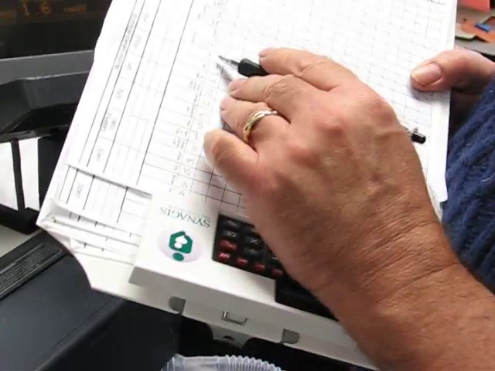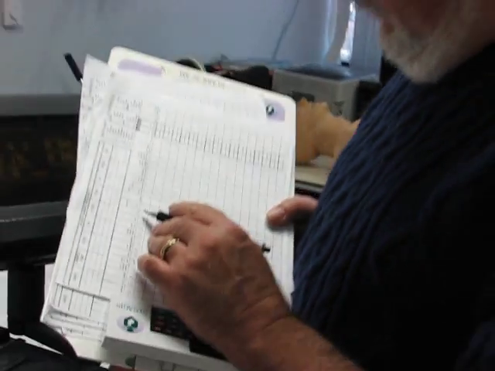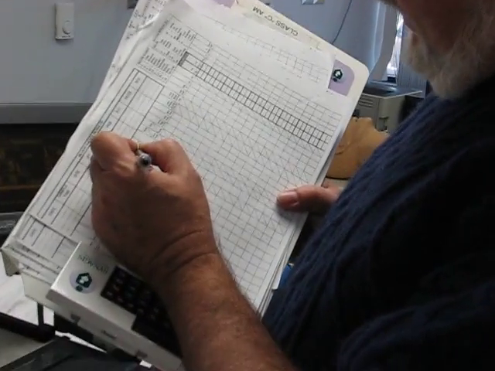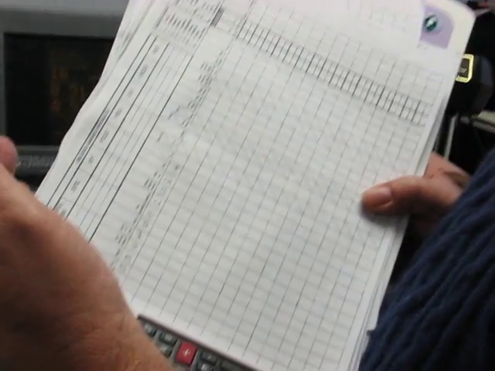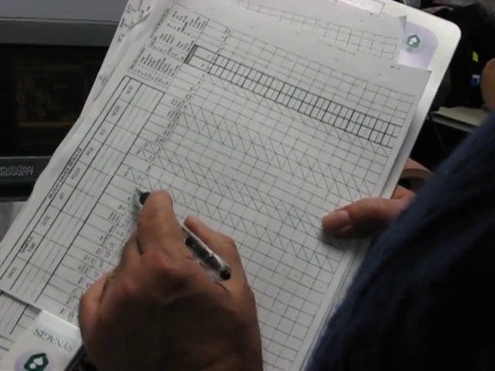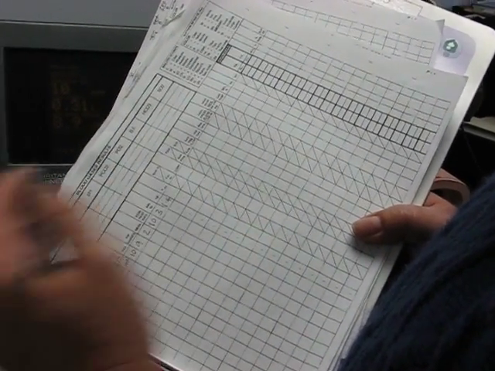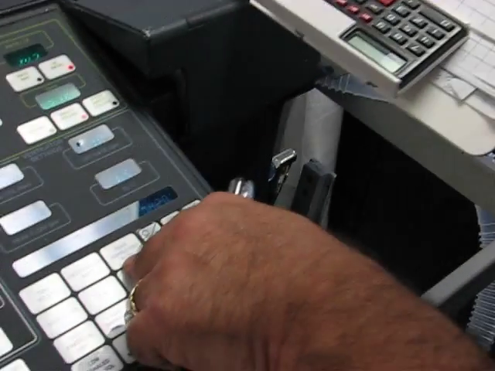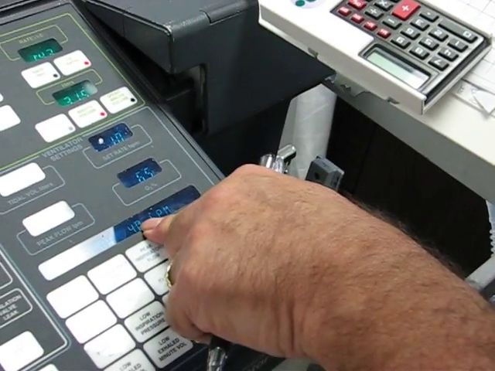Vmax stands for peak flow, peak inspiratory flow. This little V dot either means minute volume or it means flow. Could mean both. So when you see the max under it, you know it means flow. So peak flow is set at 40 liters a minute.